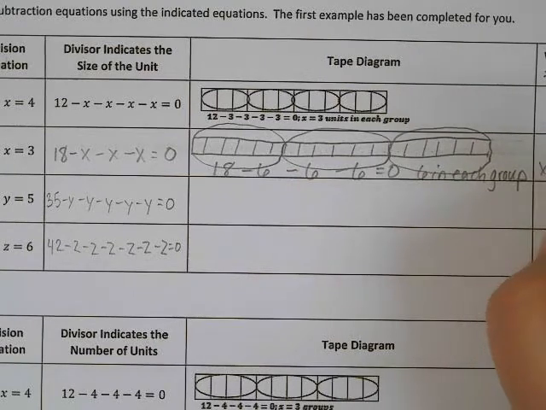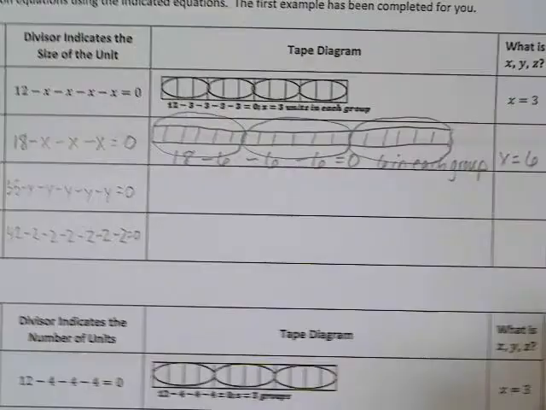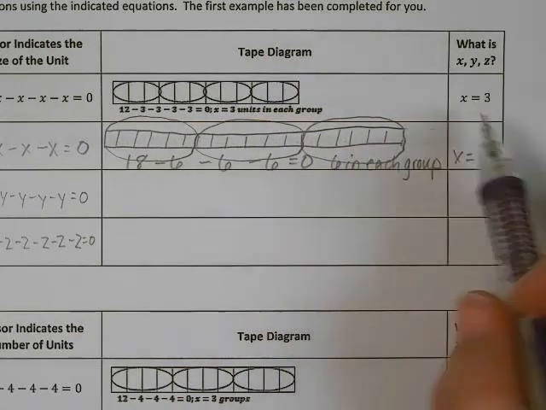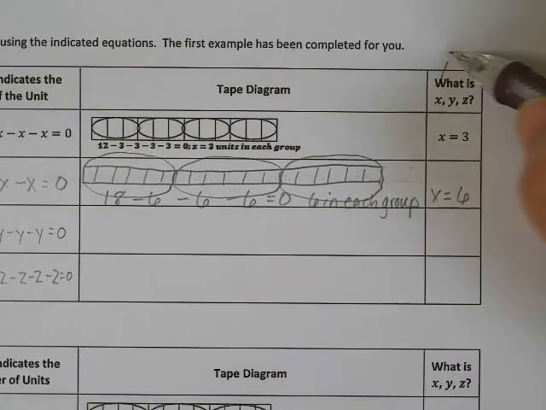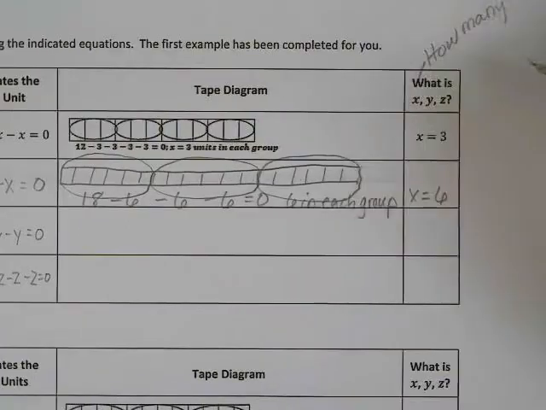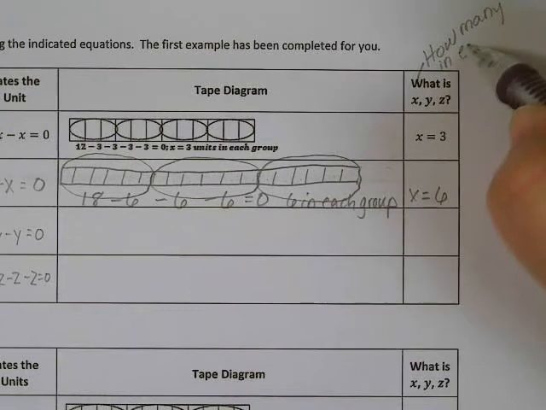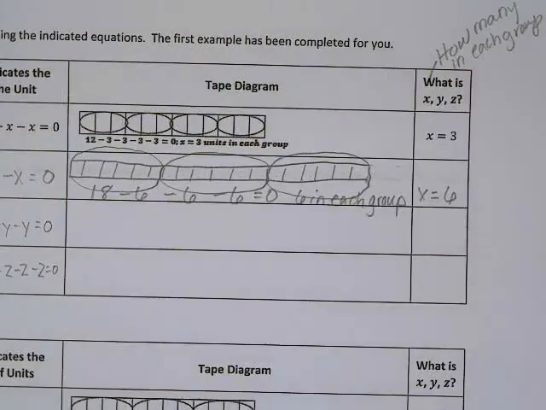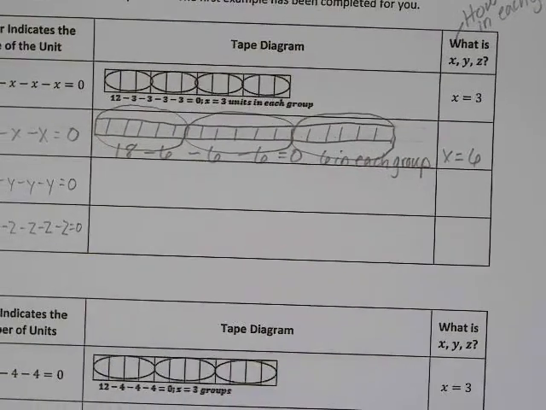So x equals 6. That's in my final column. How many was in each group? So in this column, you're going to tell me how many in each group. I want you to go ahead and do the next 2 on your own or with a partner, and then come back and check your work.